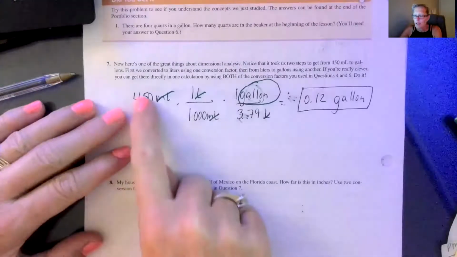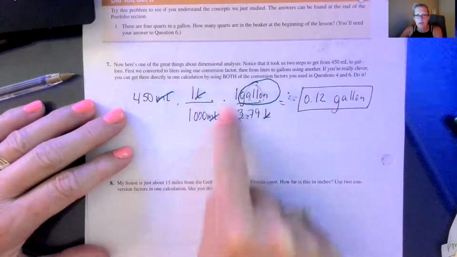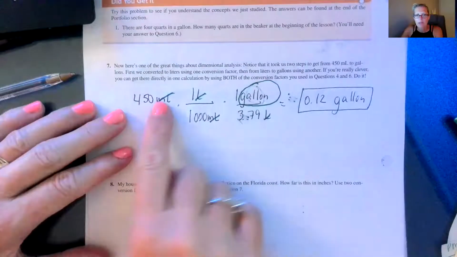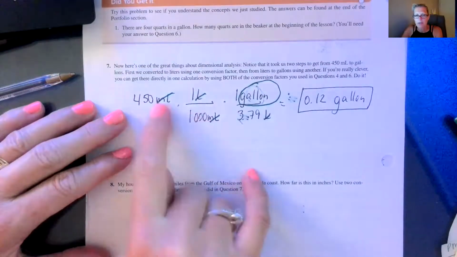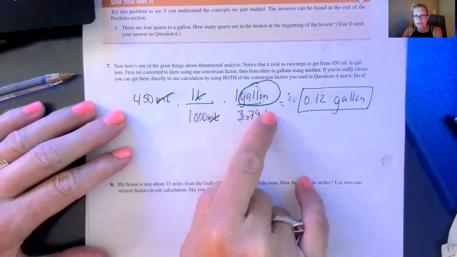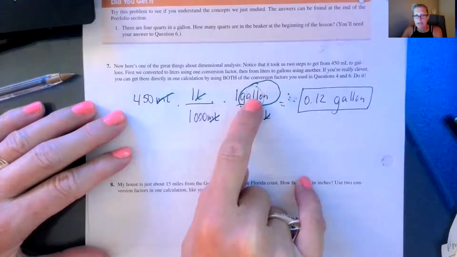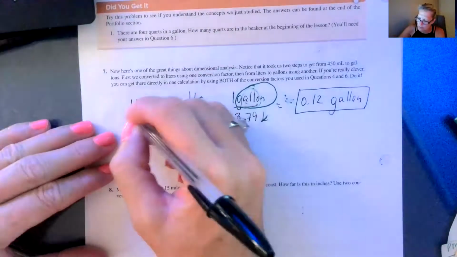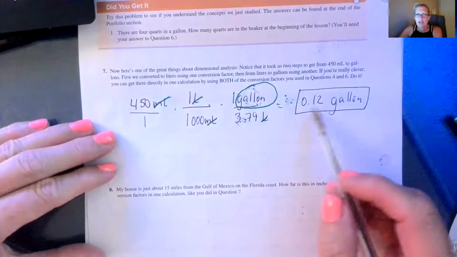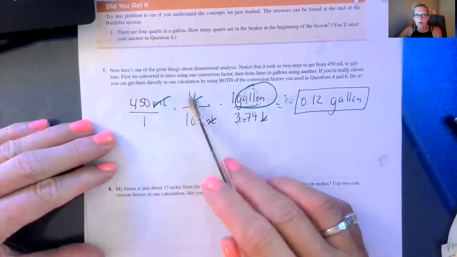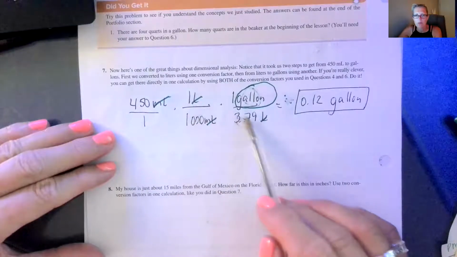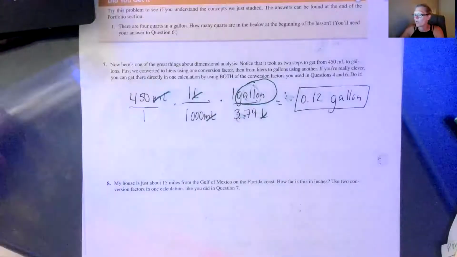So here's the one we used in 4, and then here's the one we used in 6. And if you use them at the same time, milliliters cancel, and then your liters cancel, and then you're left with gallons. And if you multiply straight across, using our rules of multiplication of fractions, we get 450 times 1 over 1 times 1,000 times 3.79, and you get 0.12.